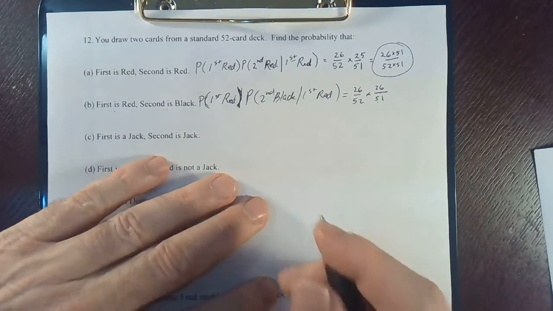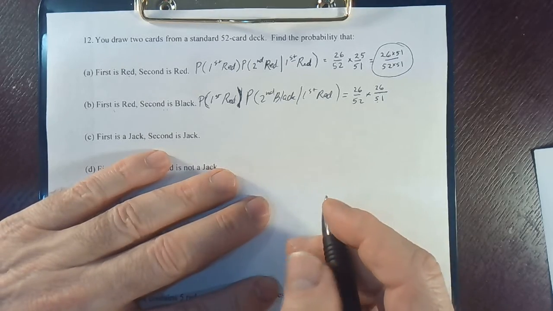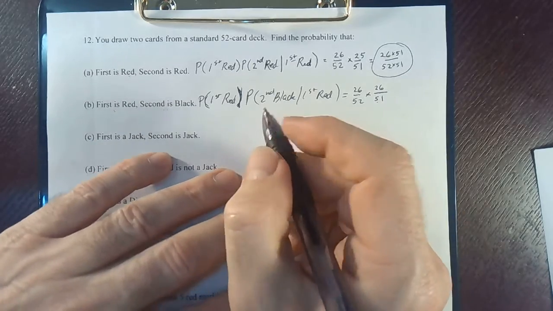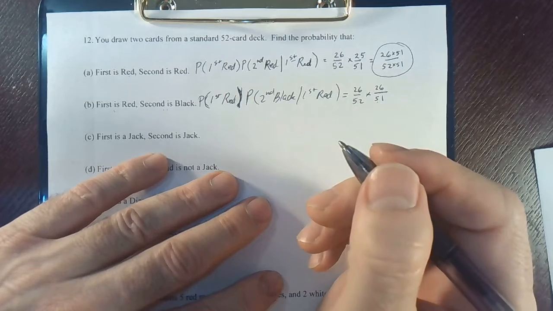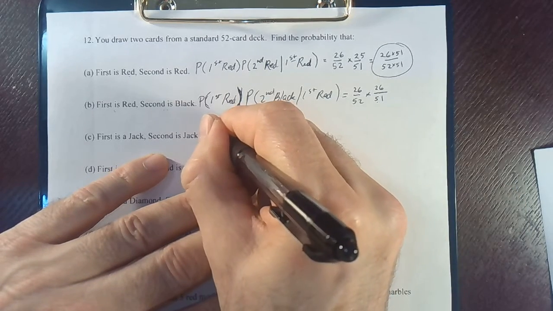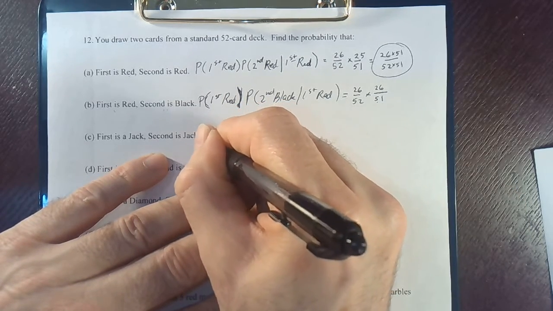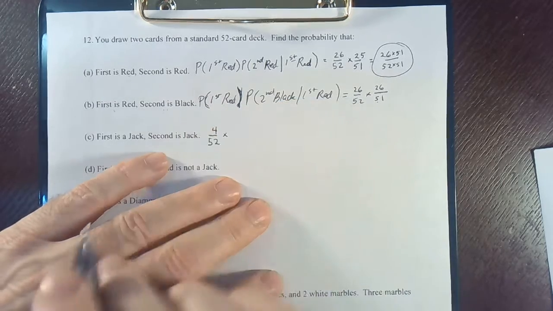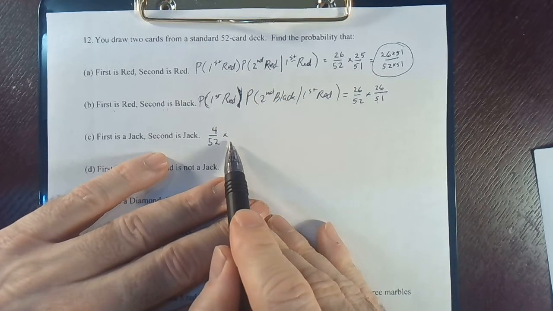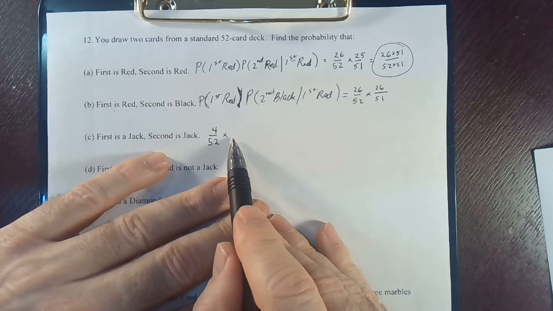So the first is a jack and the second is a jack. Well, the first task is to figure out, what's the probability of choosing a jack? 4 out of 52. But now there are only 51 cards left, and one of the jacks is gone.